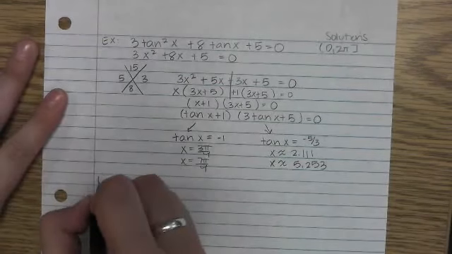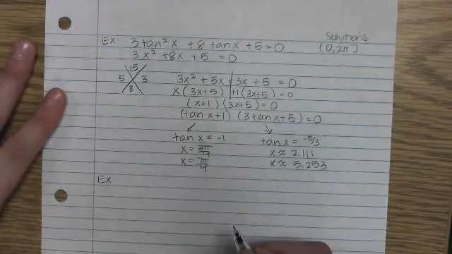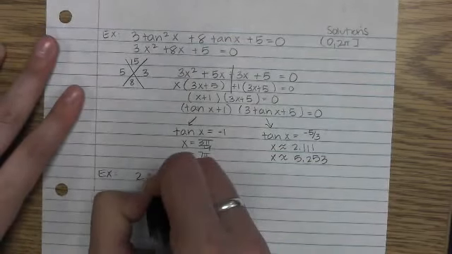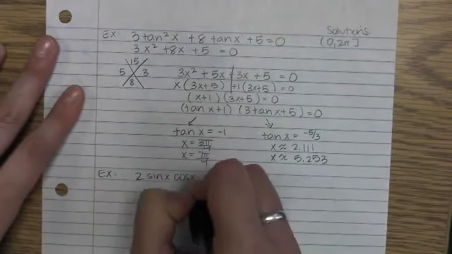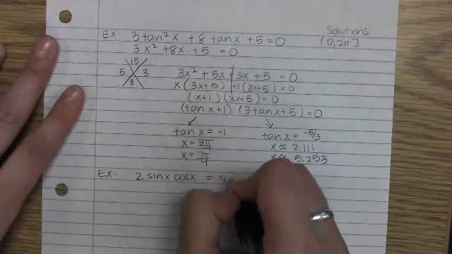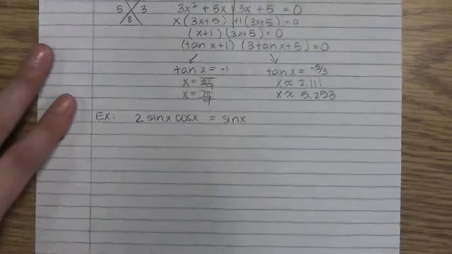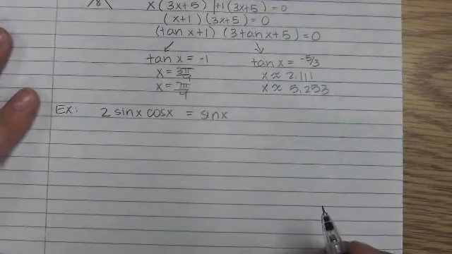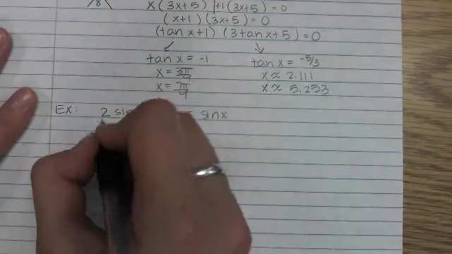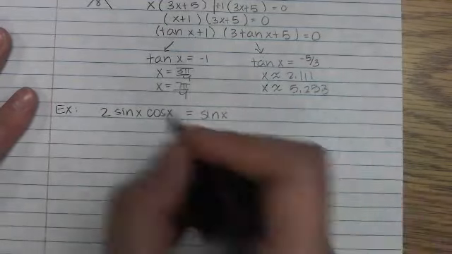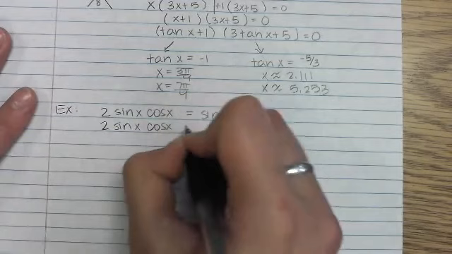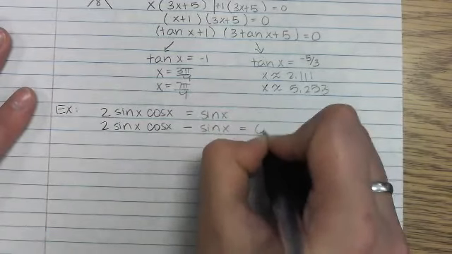All right, let's do one like Thomas said, where what happens if you have a cos and a sine at the same time. No, I'm going to show you because they're actually not too bad. We're going to do 2 sine x cos x equals sine x. Okay. When we factor, what do we want the problem to equal? What do you normally want the problem to equal when you factor? 0. So let's go ahead and make it equal 0. How would I do that? Minus sine x, right? Okay, so I've got 2 sine x times cos x minus sine x equals 0.